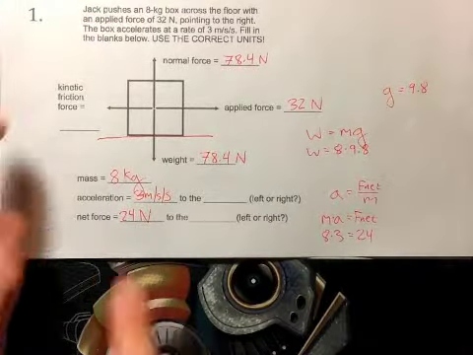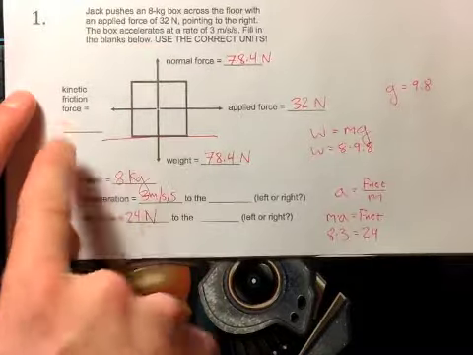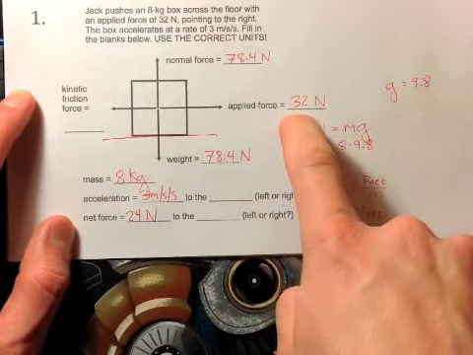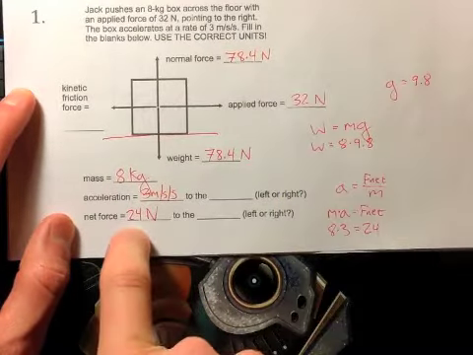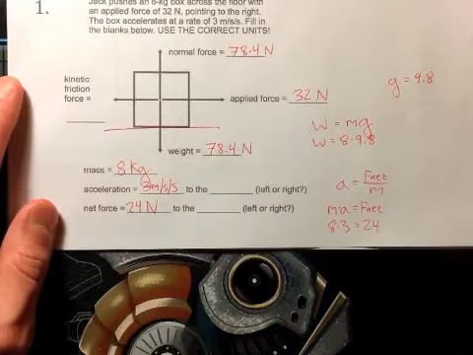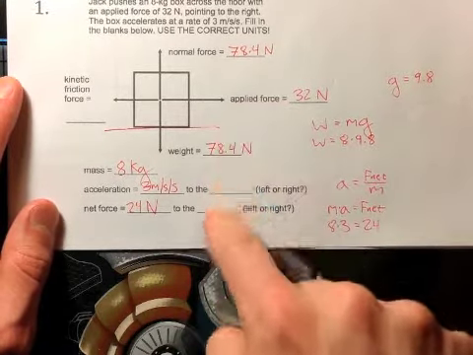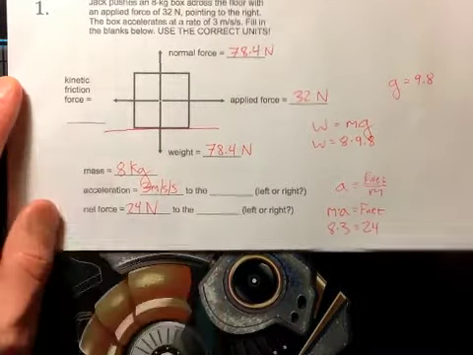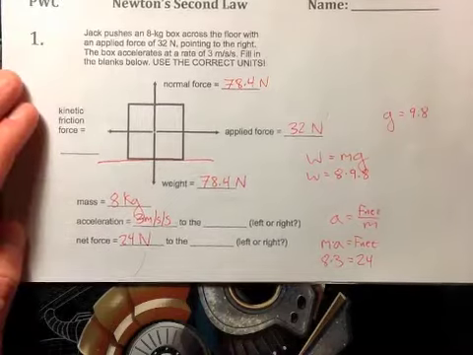Now, the next thing that I can find is the kinetic friction force. I know that I'm pushing with 32 newtons, and I know that my net force is 24 newtons. Actually, now that I think about it, we need to figure out the direction of the net force first.